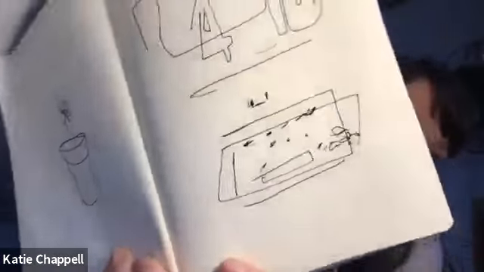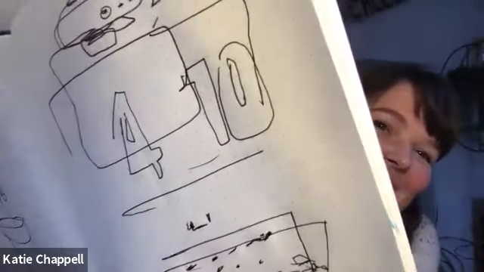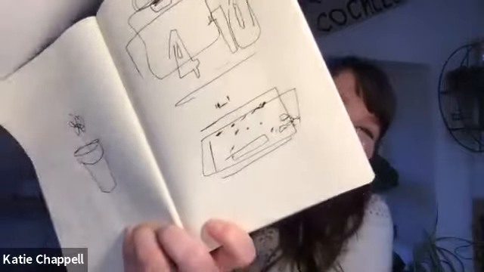Last few bits before we finish. 5, 4, 3, 2, 1. Pens down. That was exciting. That's my beautiful laptop. You can see the numbers have gone everywhere. It's all over the place.